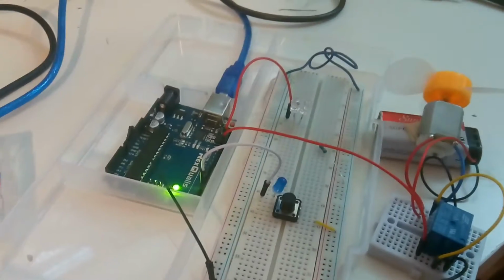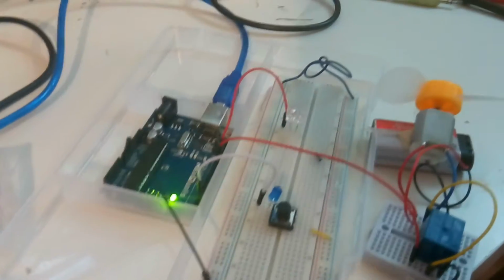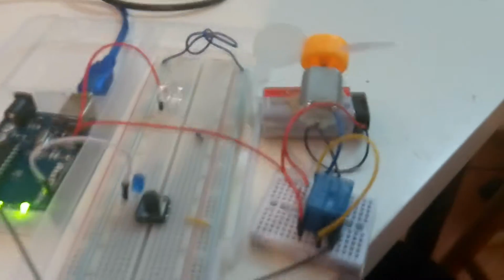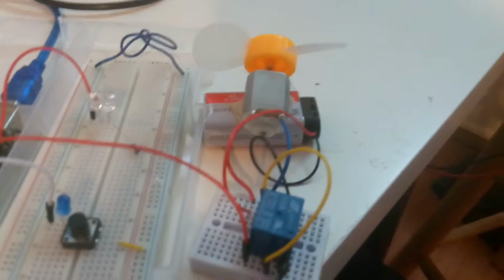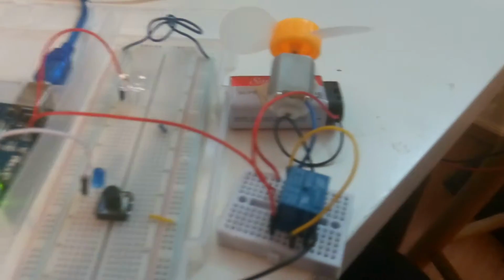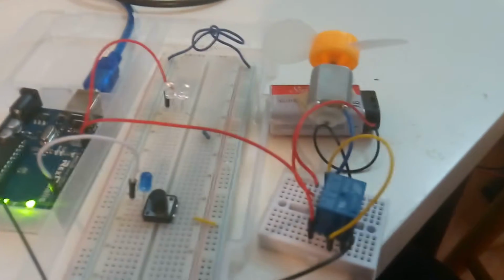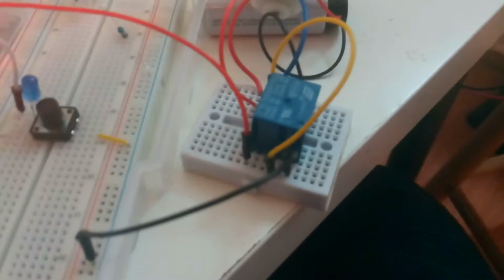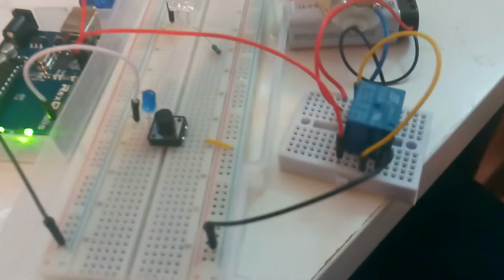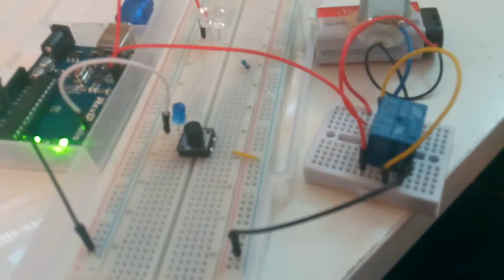As you can see, I separated the two because the motor requires more current than the Arduino can provide. So using a relay helps me control the motor using the lower voltage or power output from the Arduino.